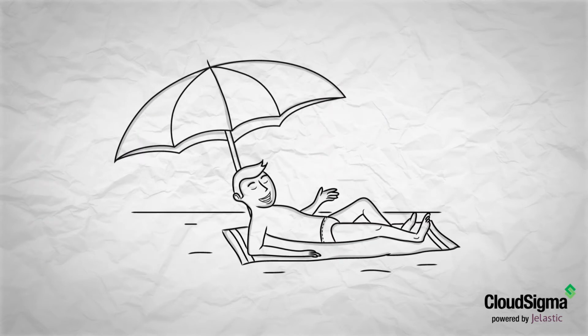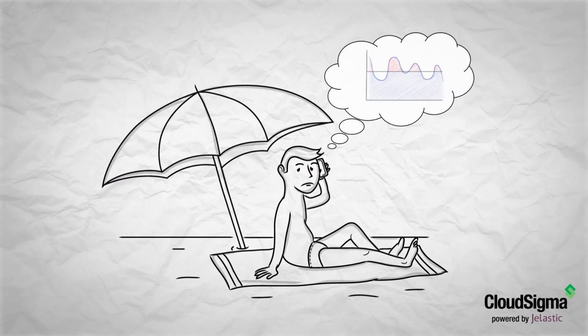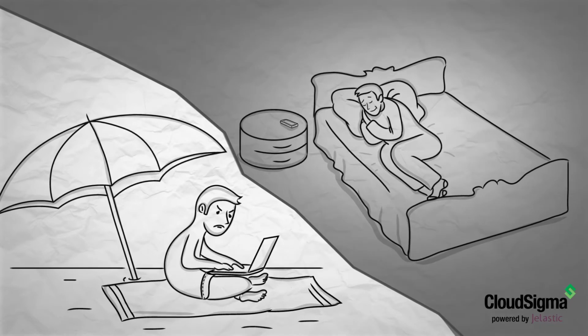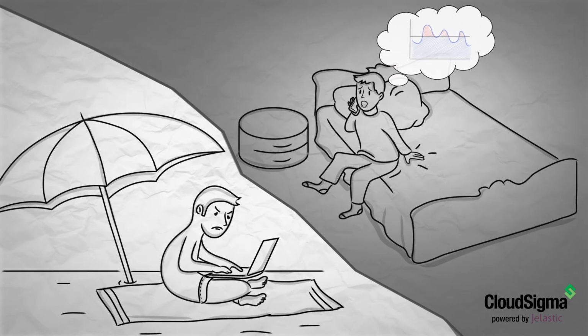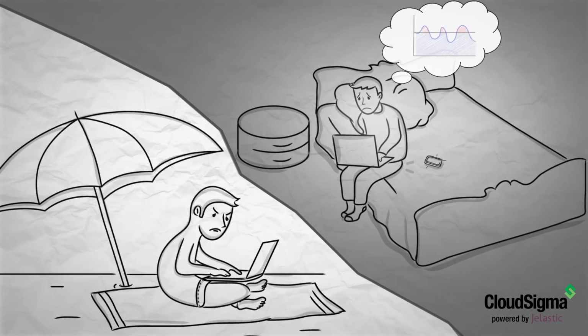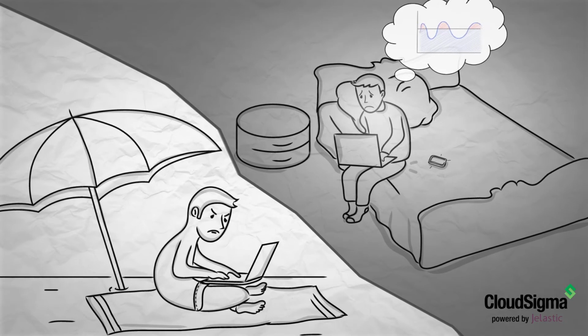Sure, some other virtual servers let you resize, but you have to log in and do that manually. Who has time for that? You don't want to be interrupted at all hours of the day or night just because your server ran out of resources, and you pay based on resources allocated, even if you don't use them.